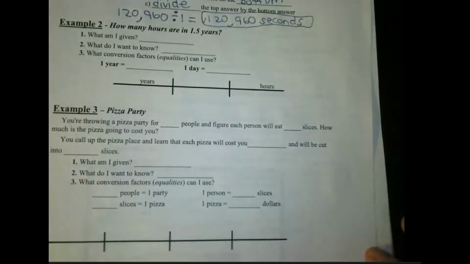Okay, and I always tell students, just box your final answer just so we know. Okay, let's do the next problem. And we work these the exact same way. So I'm going to grab a different color.